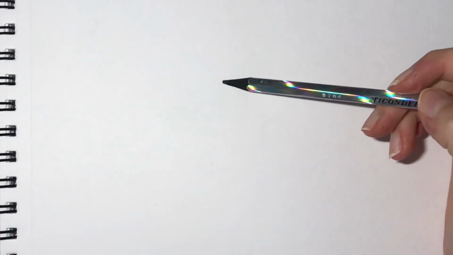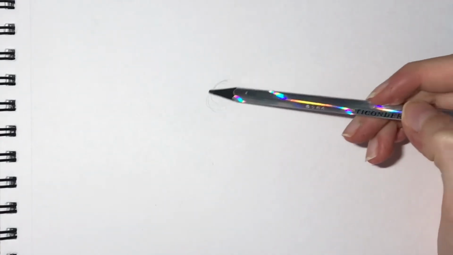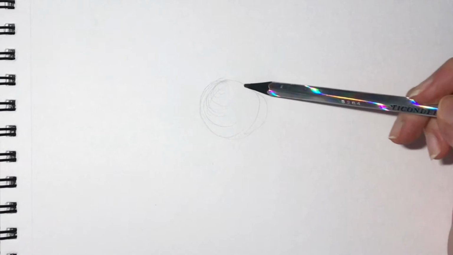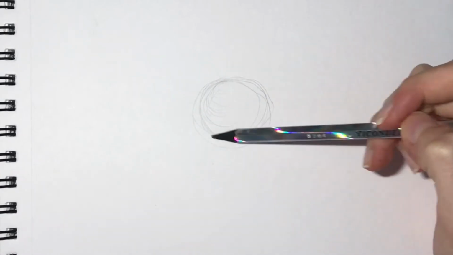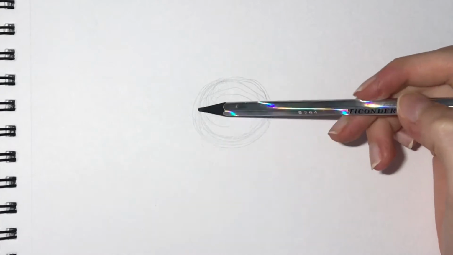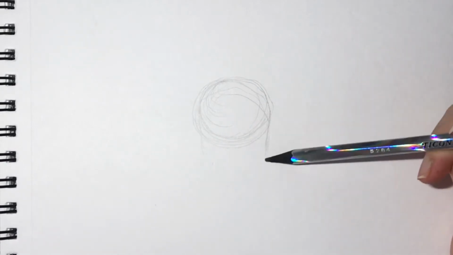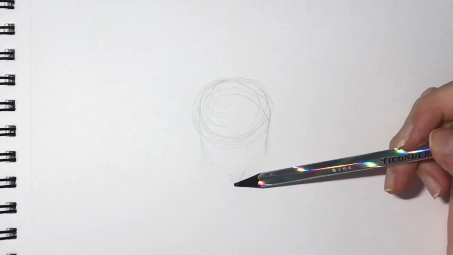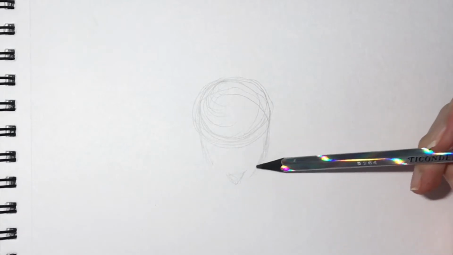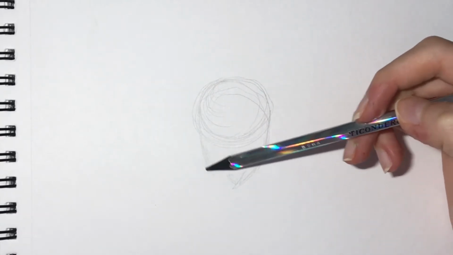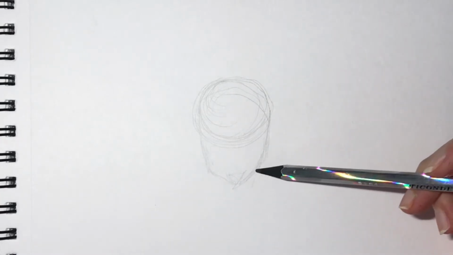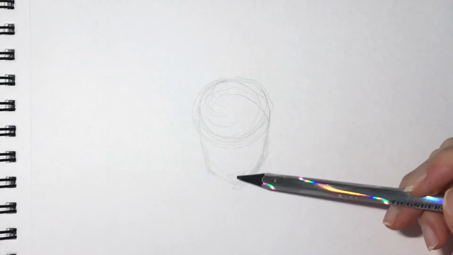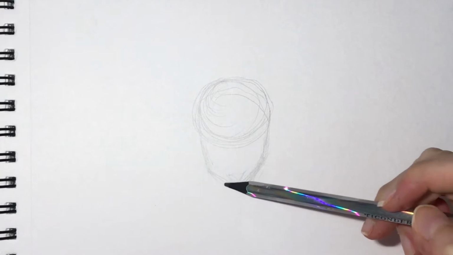First, I'm going to start off with his basic head shape. So I'm just going to create a circle for the top part of his head. And then just going to sketch a bit of his jaw, and then eventually come down to his chin. Okay, and then looks like, see, maybe it's a little bit further down his chin. Looks like it's right there.